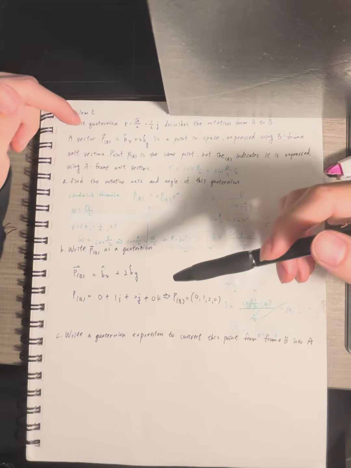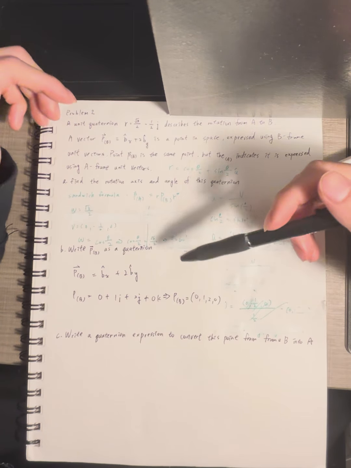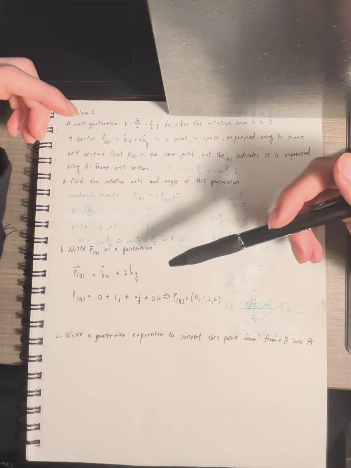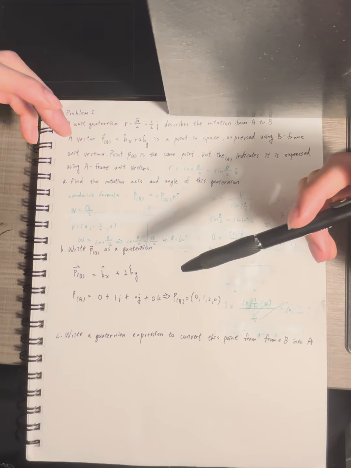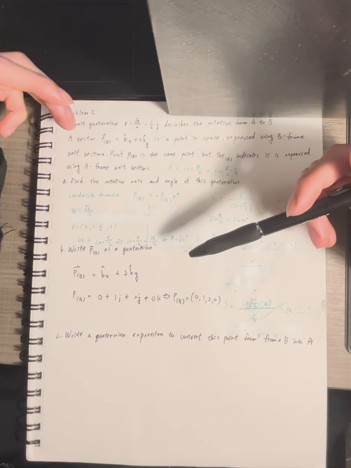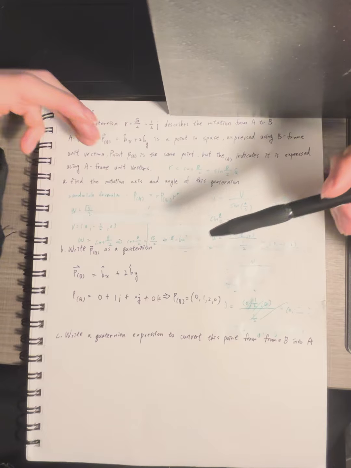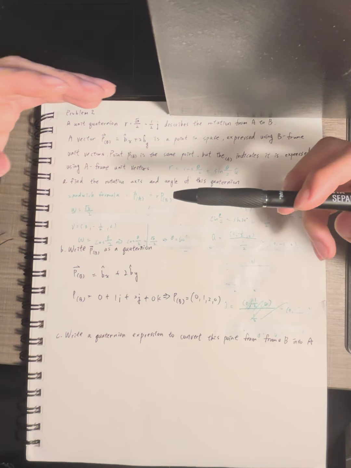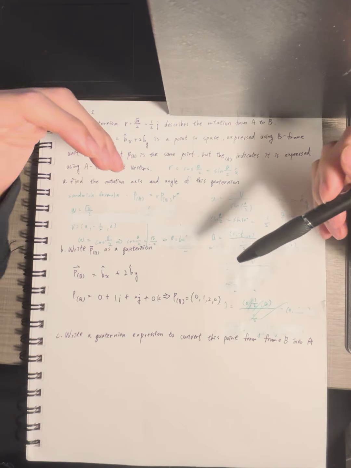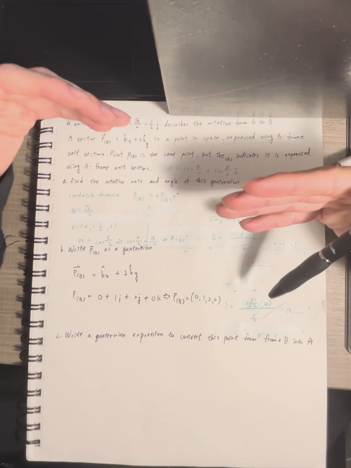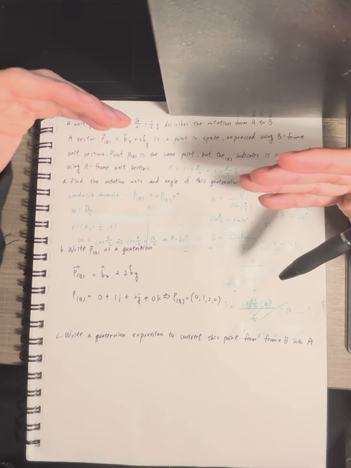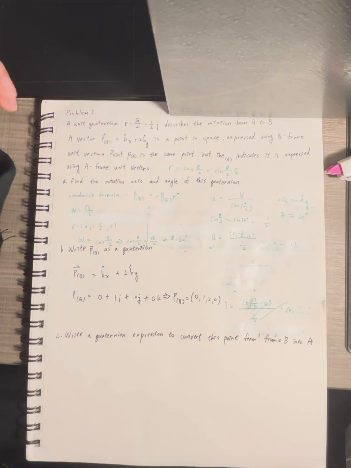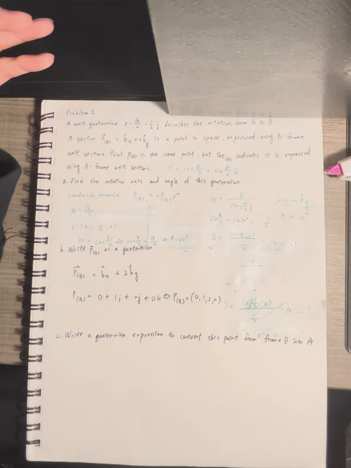For the first one, find the rotation axis and angle of this quaternion. Second, write P of B as a quaternion. Third, write the quaternion expression to convert this point from frame A into frame B. And the fourth one is to explain that expression using the actual numbers. Finally, we express the result as a vector in the A-frame basis, AX, AY, and AZ.